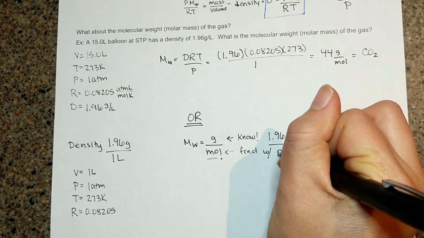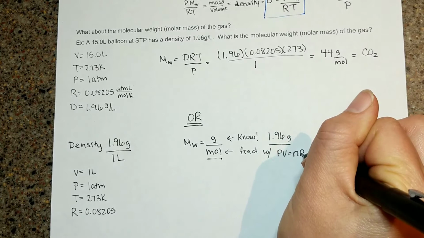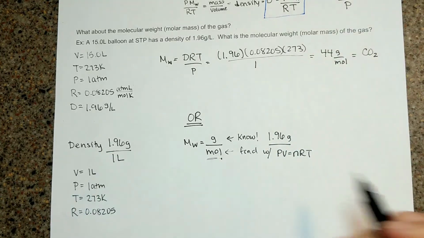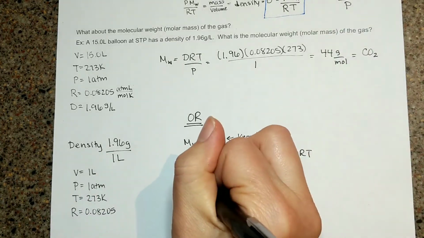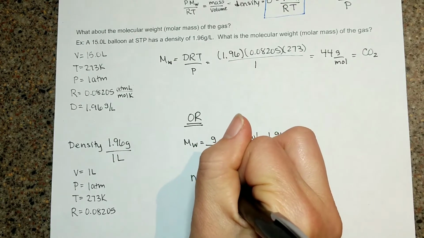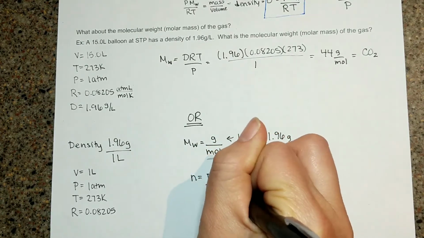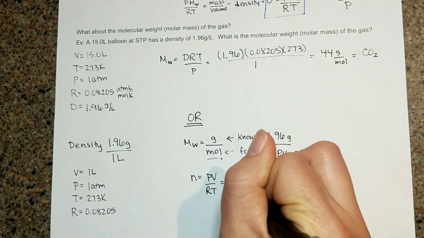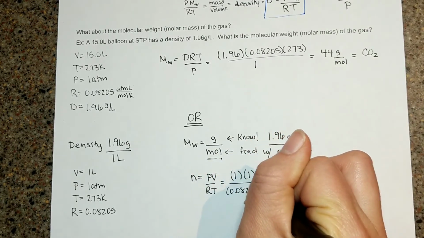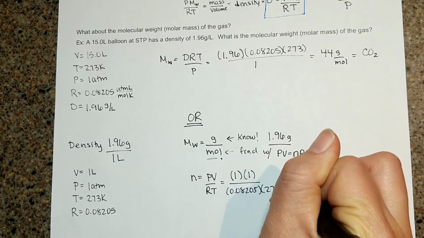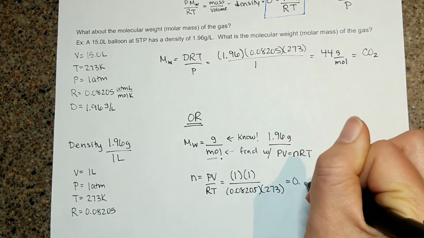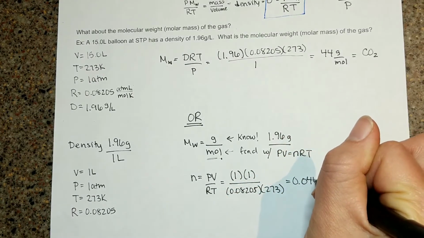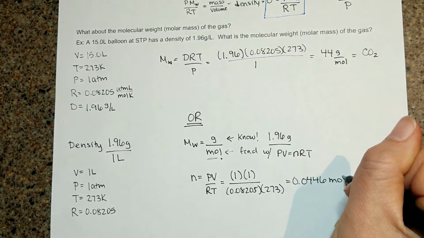I don't know how many moles this goes with, so I need to find this. To do that, I'll use my ideal gas law, using my 1 liter for my density. So moles is equal to PV over RT. I plug in my 1 atmosphere, my 1 liter, and I get 0.0446 moles of my gas.